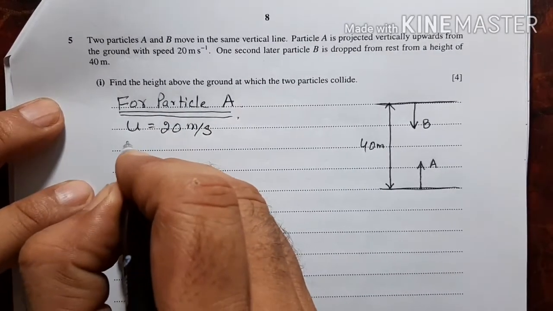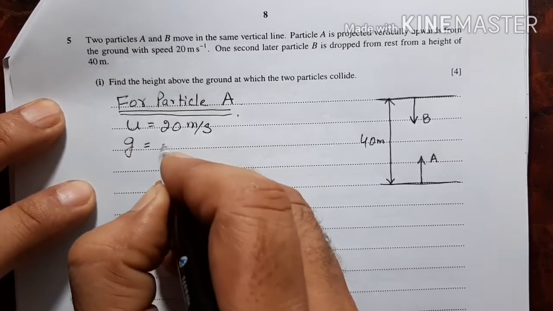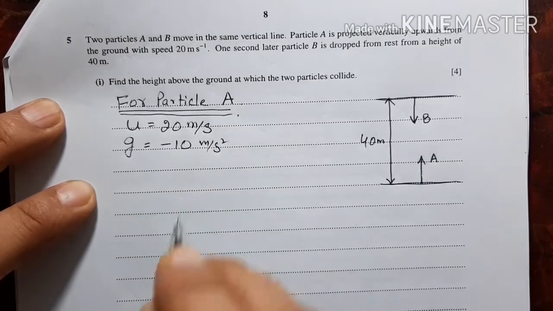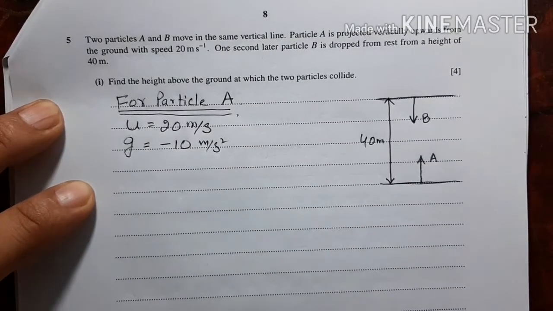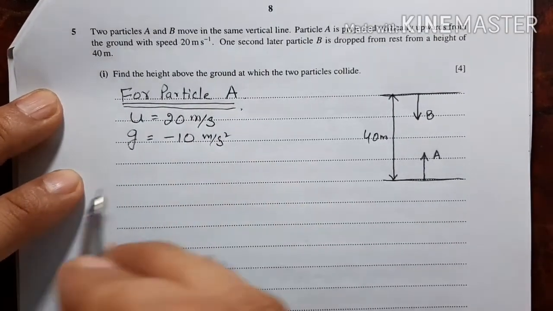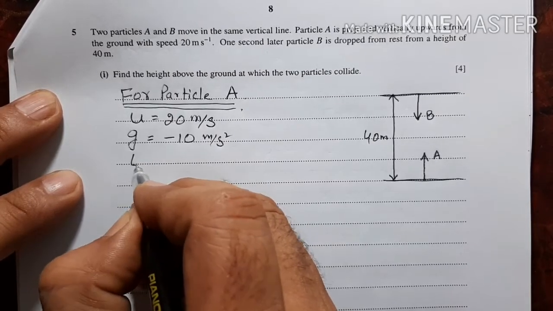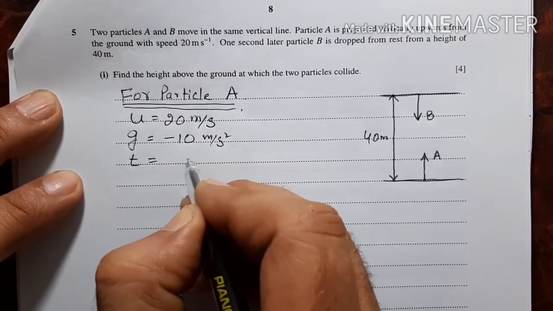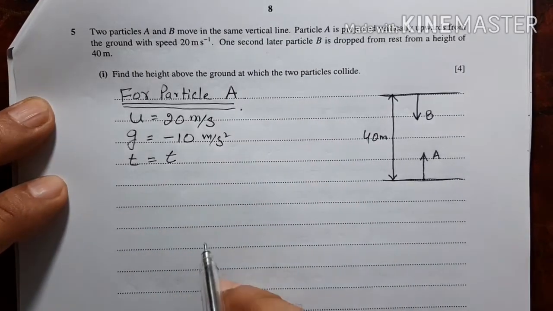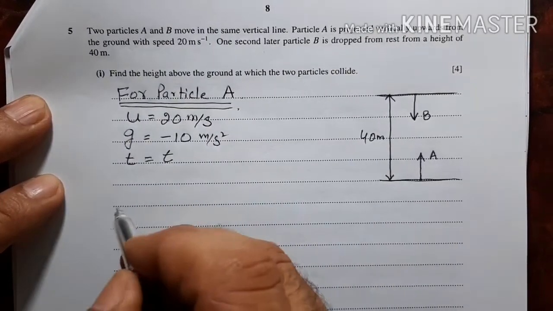And g, the gravitational acceleration, will be minus 10 meters per second square because the particle is moving against the gravity, so we'll take it as negative. Also, let's suppose the time is t, because we don't know the time. We'll find the time later.